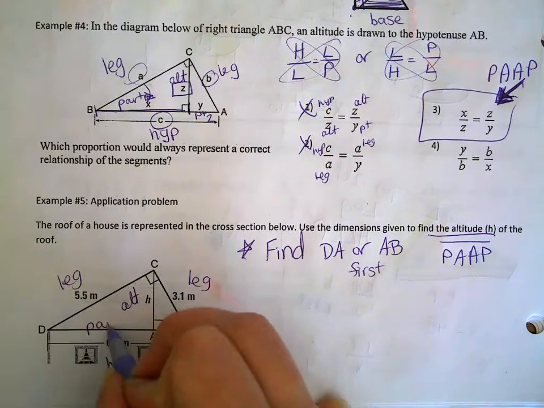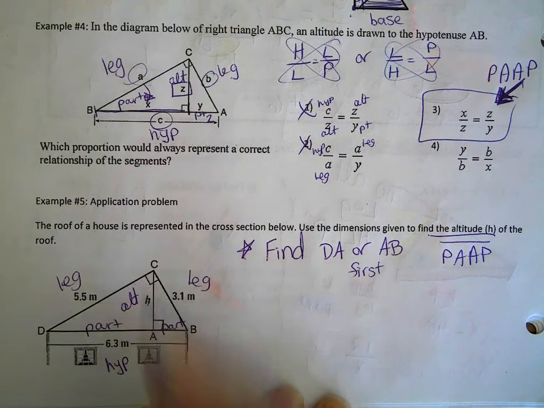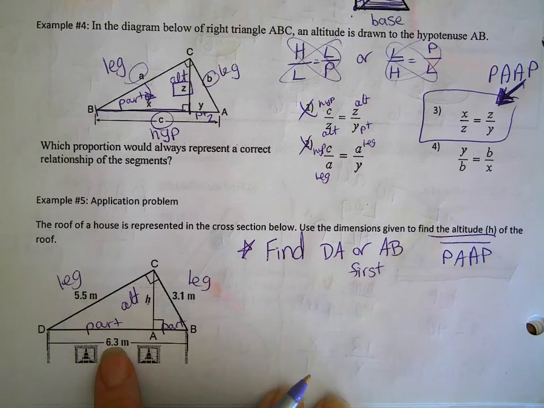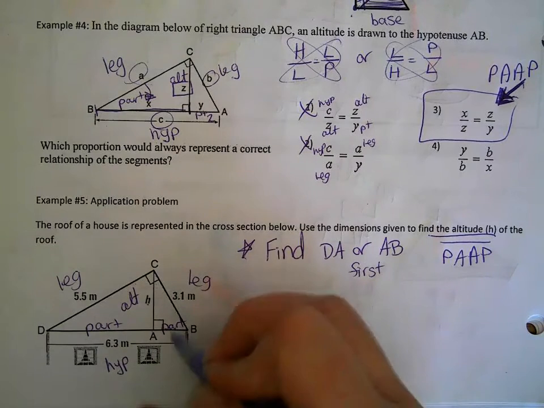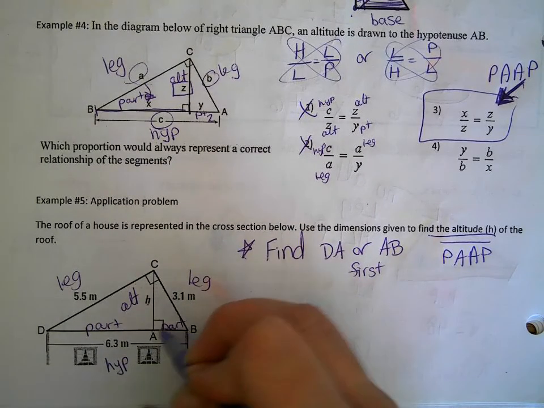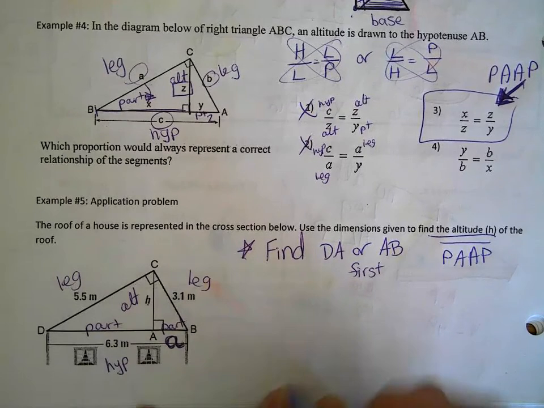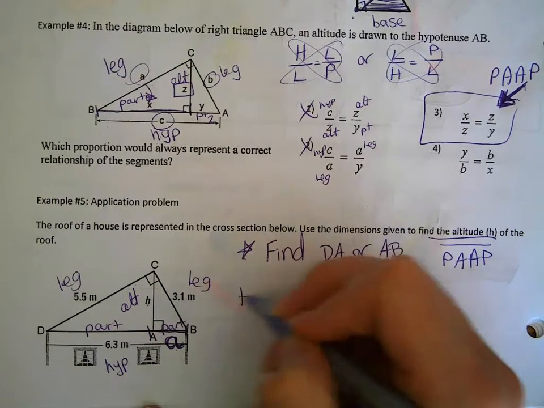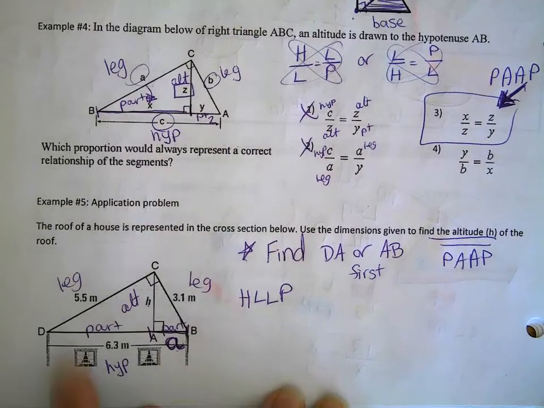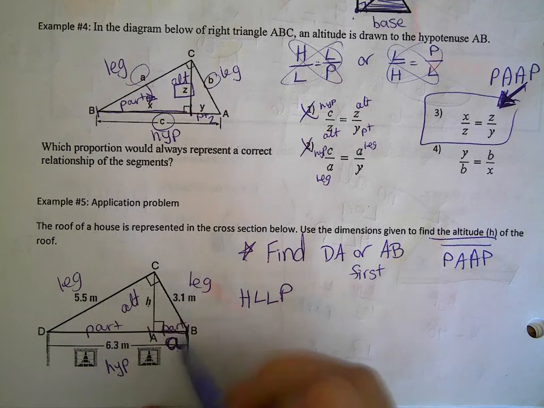Because if I need this part here and this part here in order to find my altitude, I can't just take 6.3 and randomly break it into two numbers. So what we're going to do is I'm going to find this little piece AB here. I'm going to call it little a, where little a is part of my hypotenuse. So I'm going to start with the HLLP rule, where I have the hypotenuse, I have my leg measure of 3.1, and I have the part I'm looking for, A.